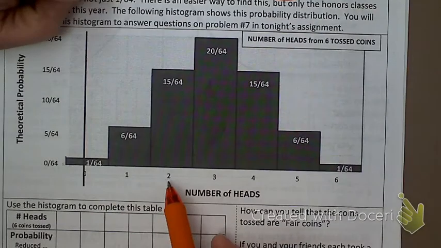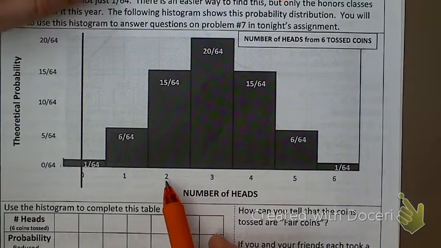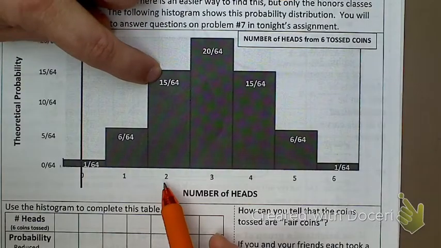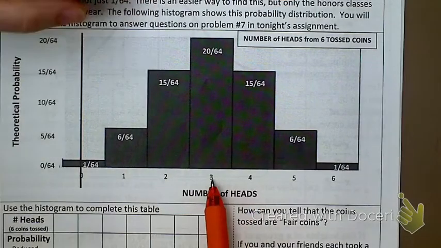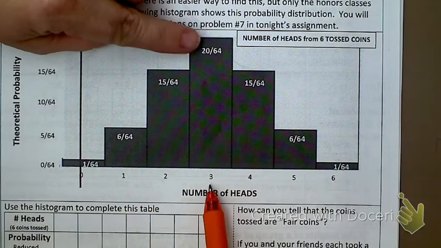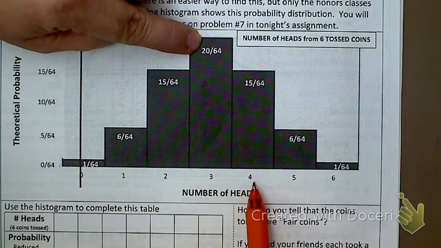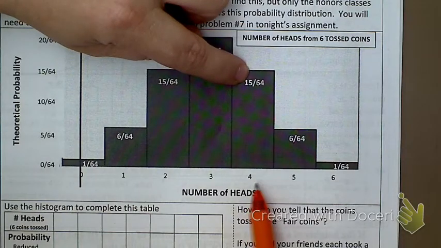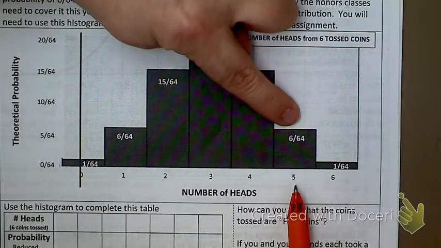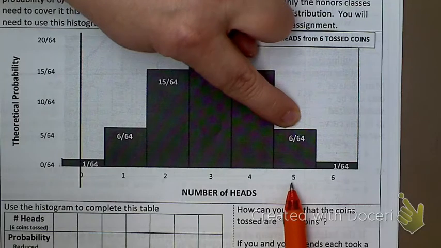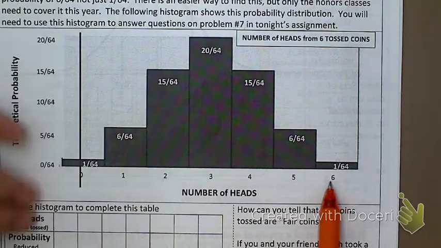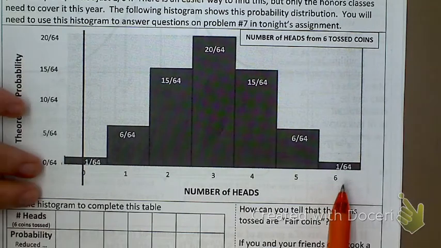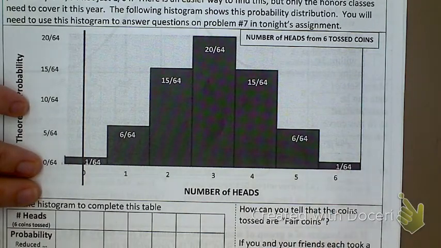The probability that 2 of the coins land heads up and the 4 remaining ones are tails is 15 over 64. The probability that you have half heads and half tails is 20 over 64. The probability that 4 of them are heads and 2 are tails is 15 over 64. The probability that 5 are heads and 1 is tails is 6 out of 64. And the probability that all 6 coins end up heads up would be 1 out of 64.